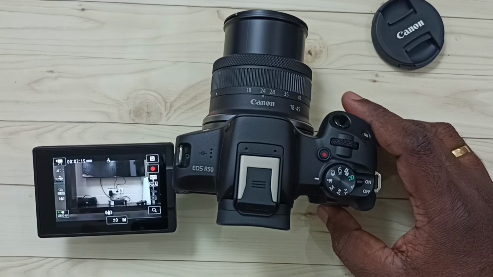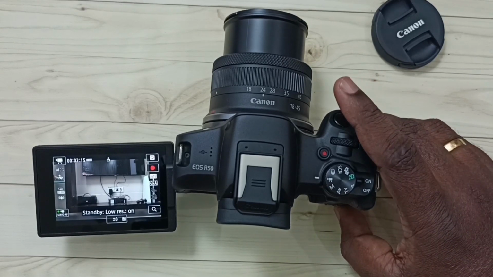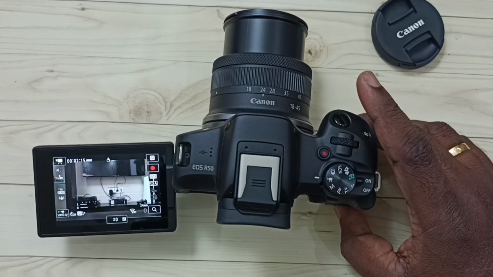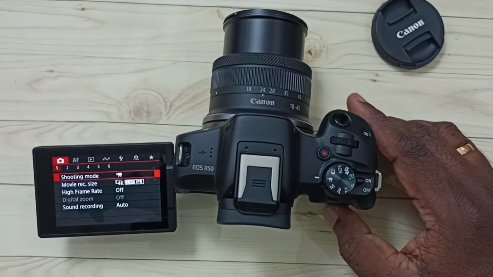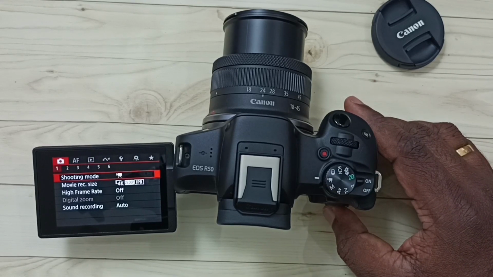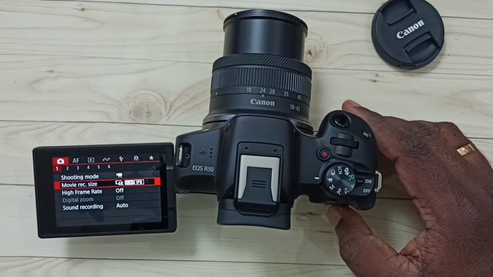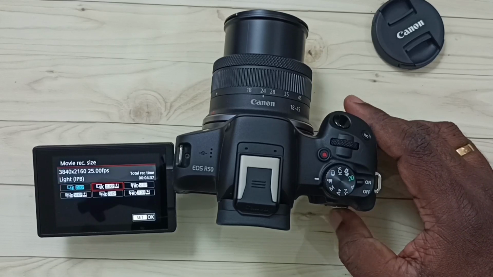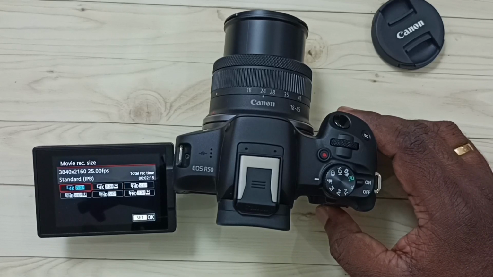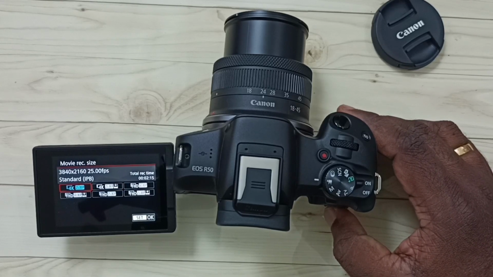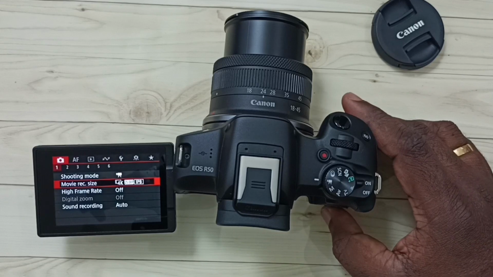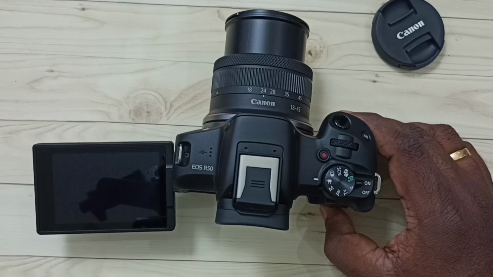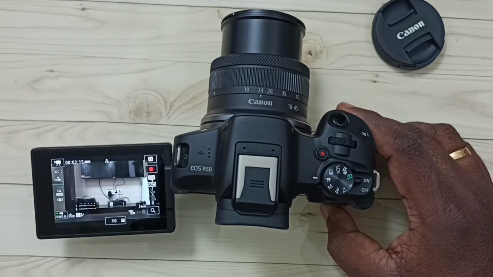Okay, then I am going to select 4K. Go to menu, then under the first tab select the first option, then go to movie record size. Here I have to select 4K standard IPB. Select it. Then I am going to record one 4K video.